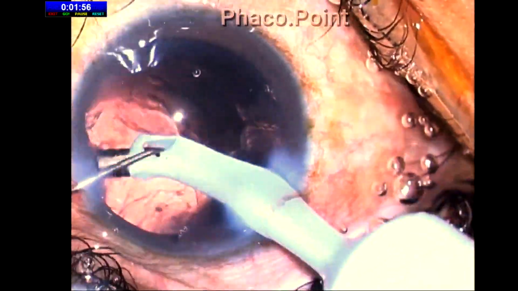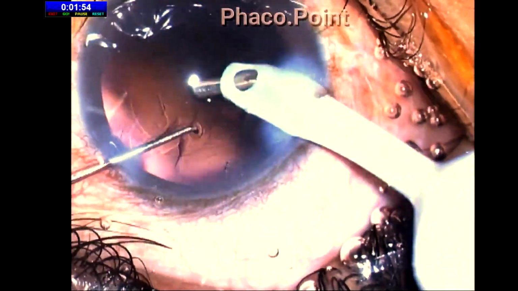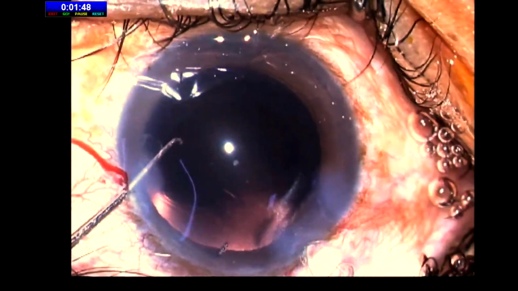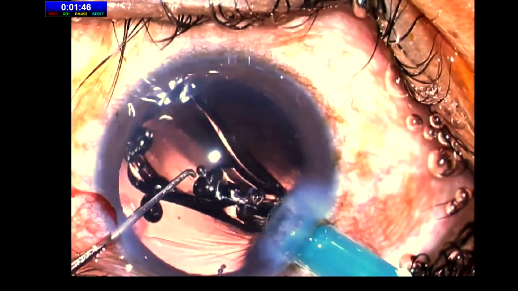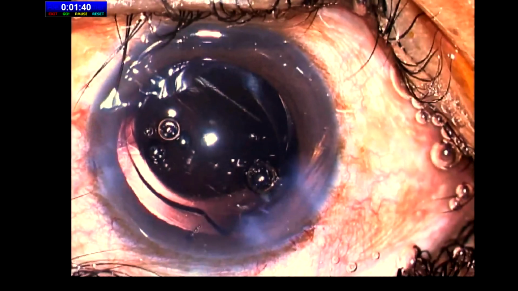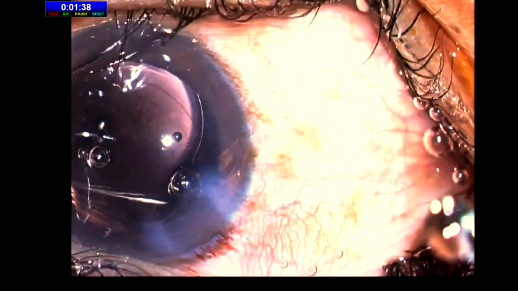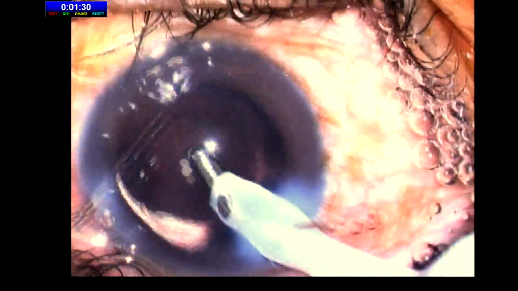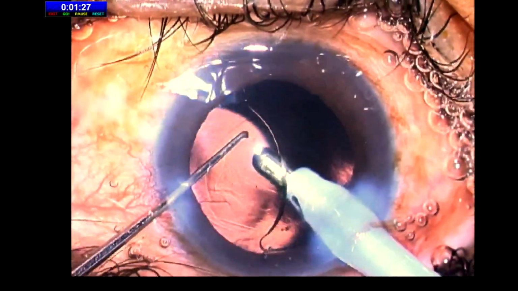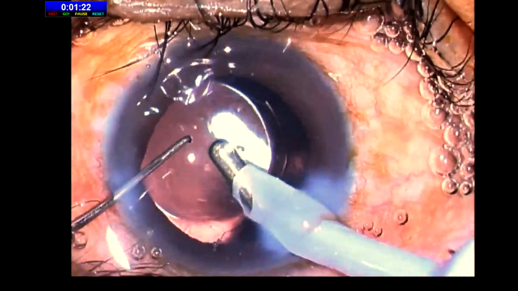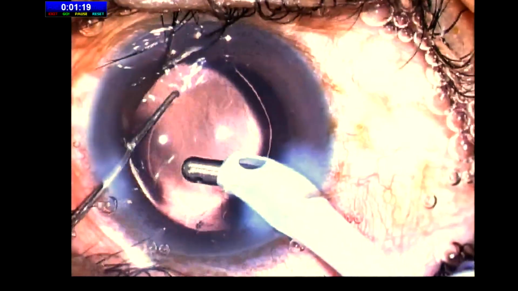The cortex was removed using the coaxial IA, after which a monofocal IOL was implanted in the bag. And here's where the challenge started. Some excessive force was used to draw the trailing haptic within the capsular bag. After washing the viscoelastic from the anterior chamber, the IOL was tilted up and the visco was washed from underneath the IOL. Up to now, everything seems okay. But once this was done, the IOL decentered.